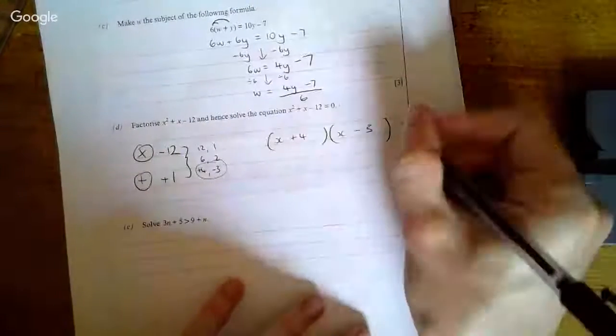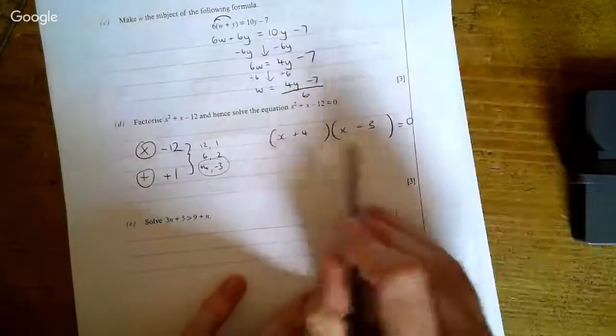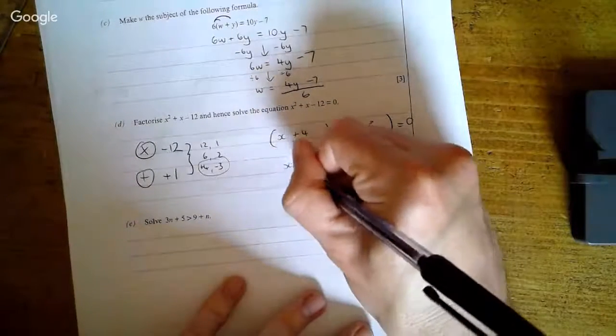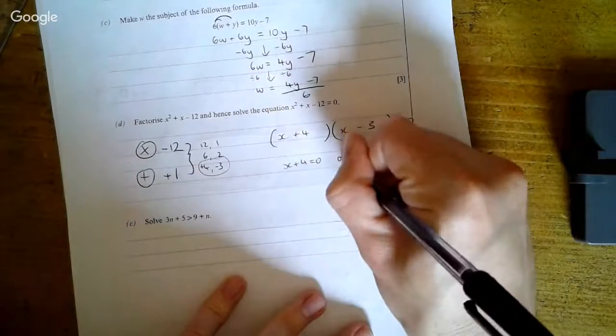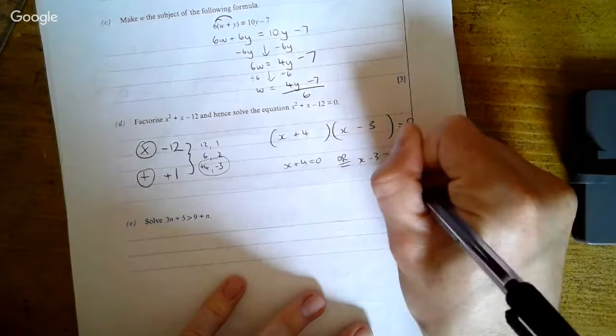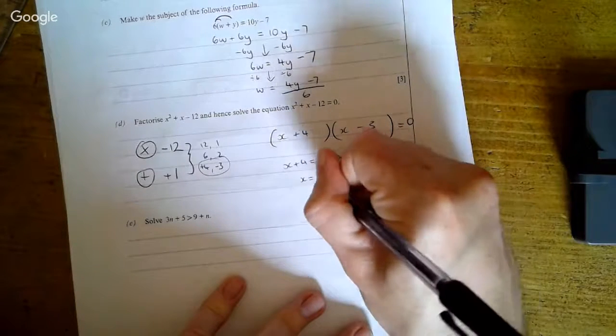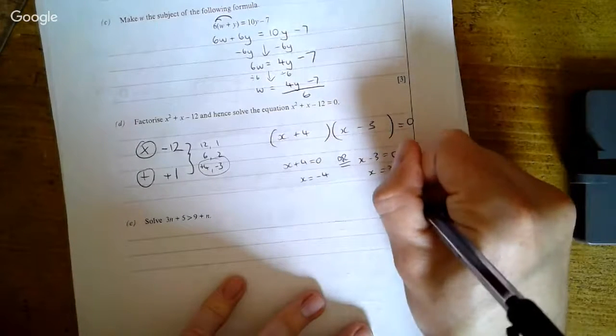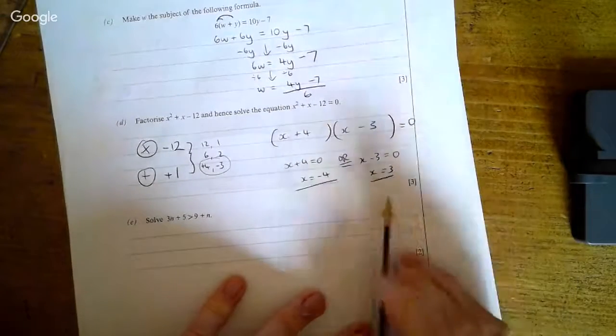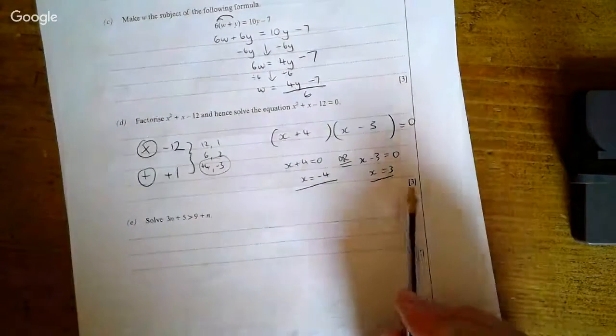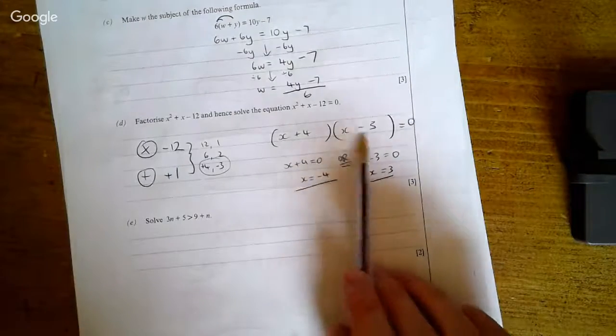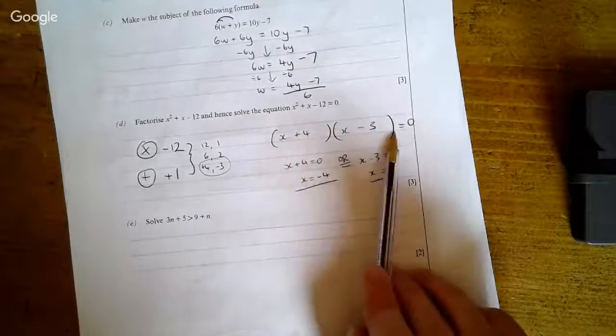And then to solve it equal to 0, one of these brackets has to be 0. So either x plus 4 equals 0, or x minus 3 equals 0. So x would equal minus 4. X would equal 3. If you get that second bit there, brilliant. If you don't, again, it's all about getting some of the marks. It's very easy to get 2 marks there. You get 2 marks for factorising to that form.